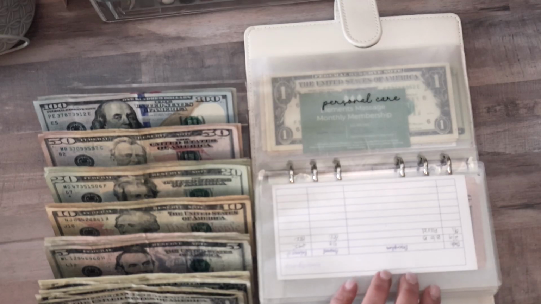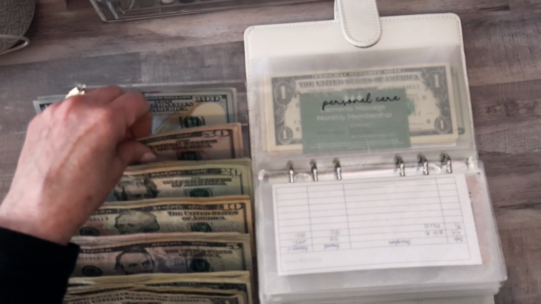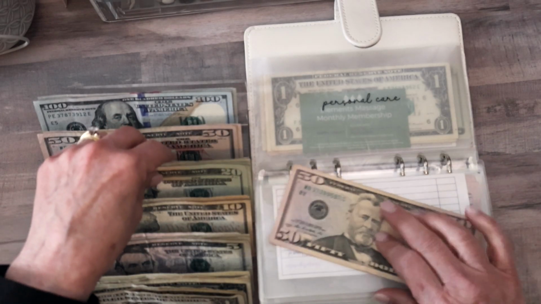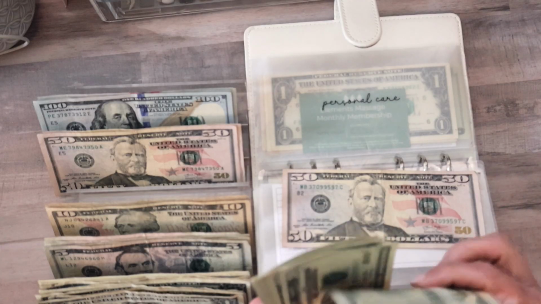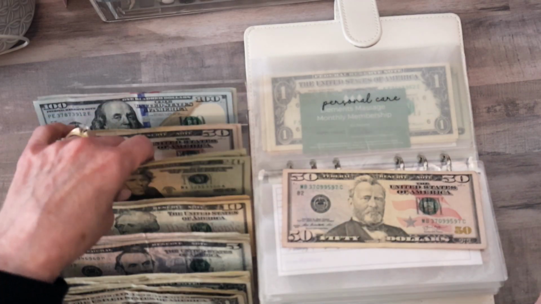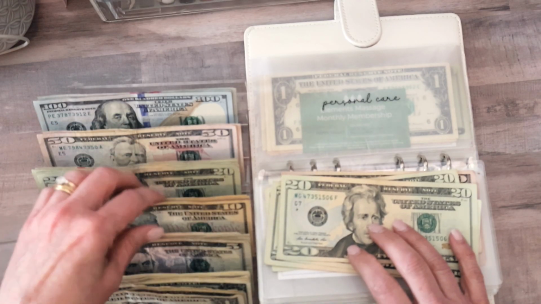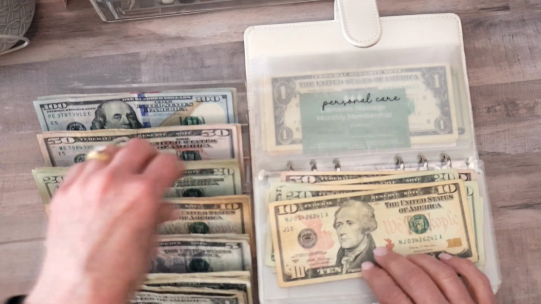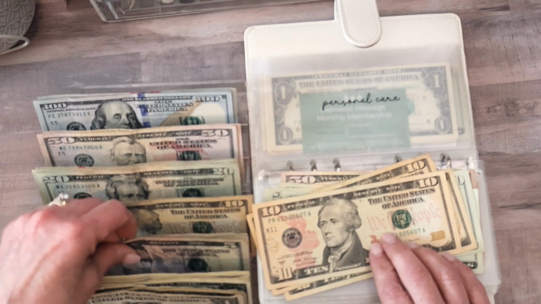Personal care is $200, so it's $150. 5 20s. Okay. 3 10s. 2 5s.